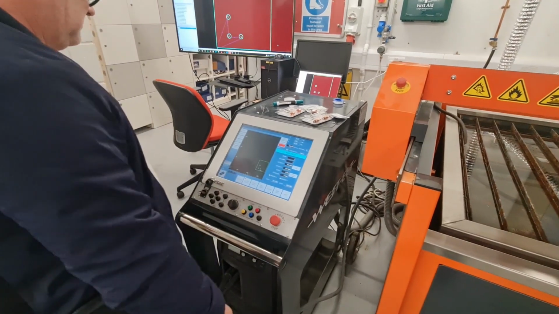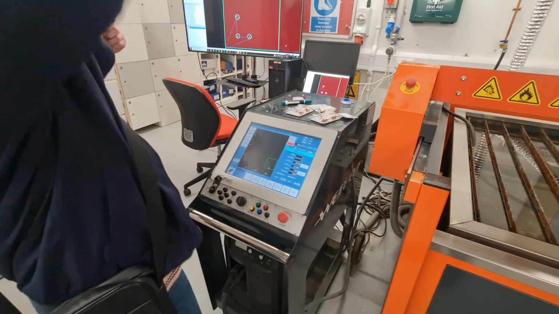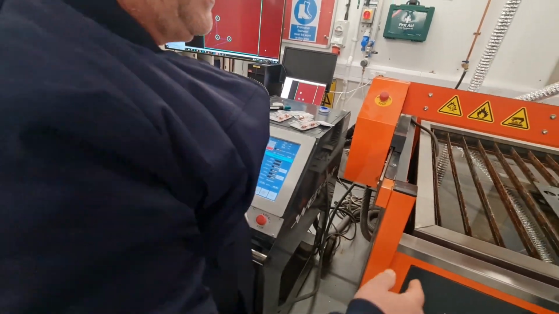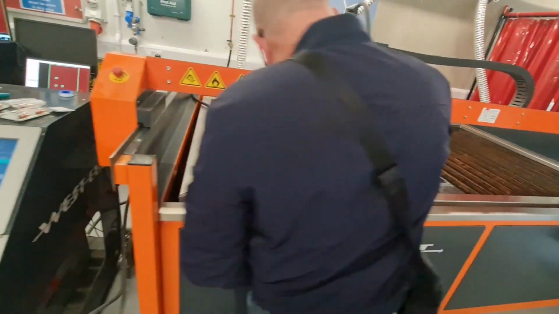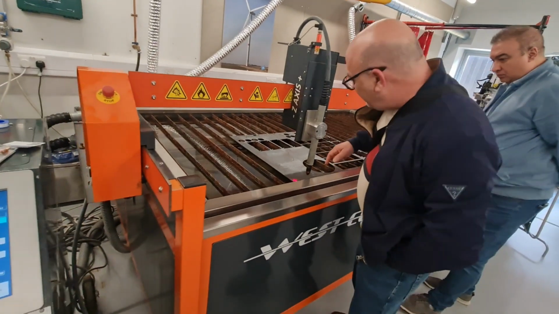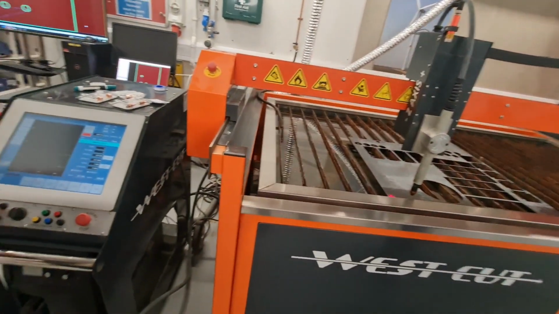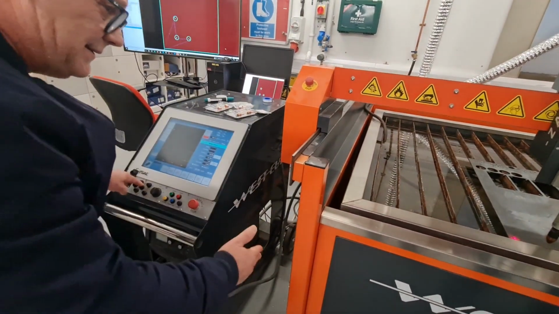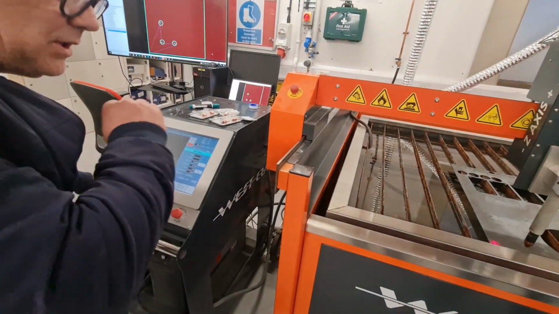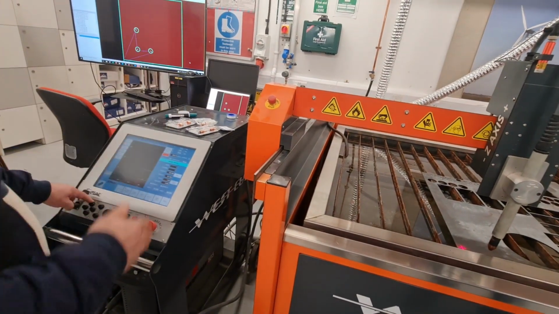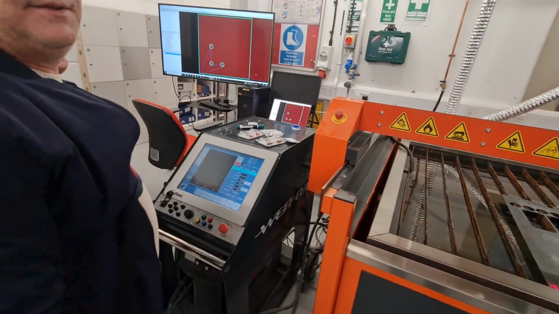Cutting manual. This is nice too, as well. When everything is on and you want to cut, for example, a line manually, this way or that way, whatever, you just press and hold, it will find the height, everything, and it will go that way. If you want to go that way, it will go that way. When you release the button, it will stop the machine.